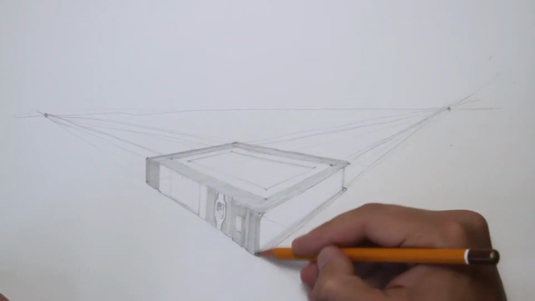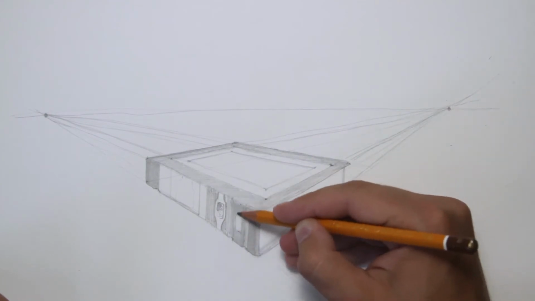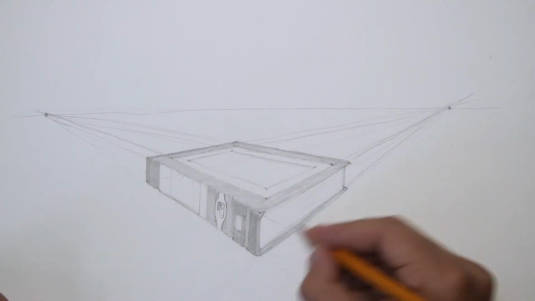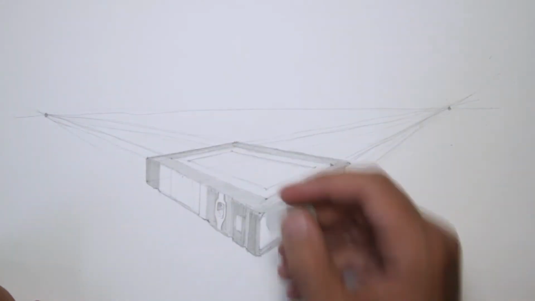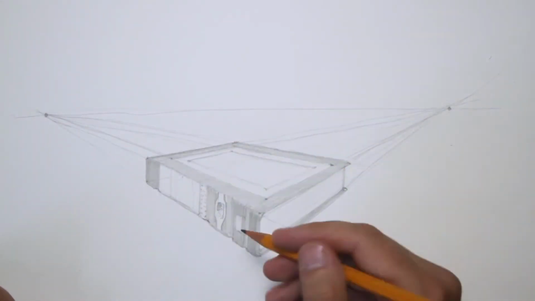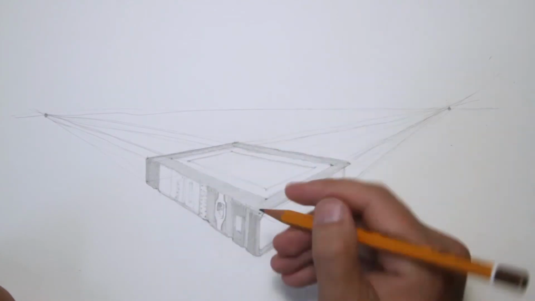Pages, another thing. You don't have to draw every single page. We don't see every single page. You could just establish it as lines, again, going to the vanishing point. All the lines go to the vanishing point, and you have to reflect that.